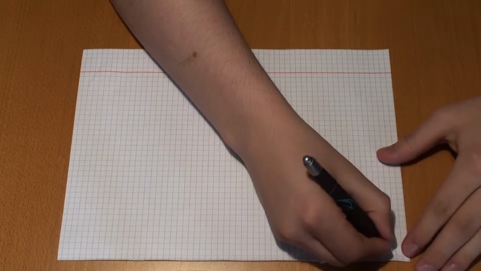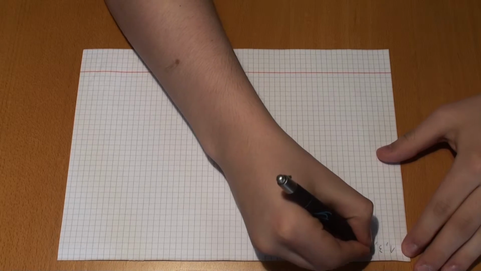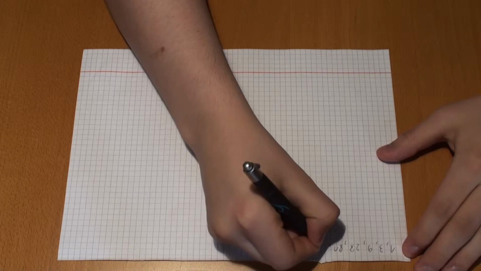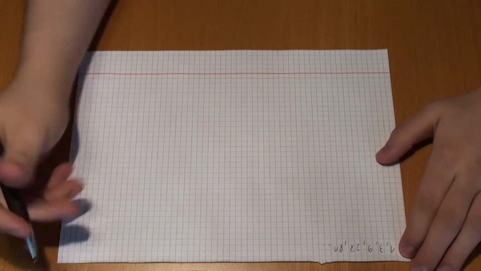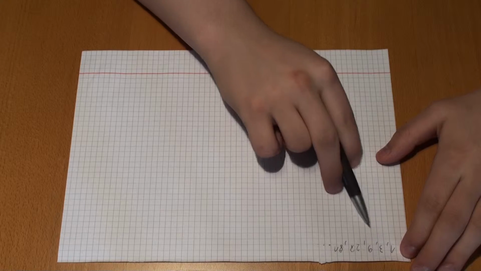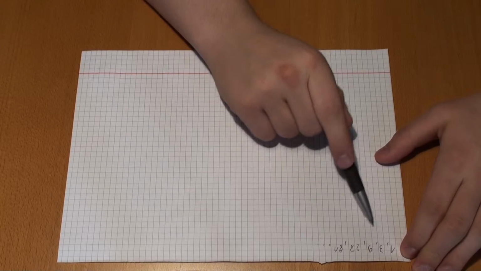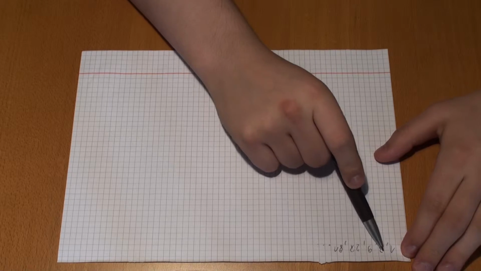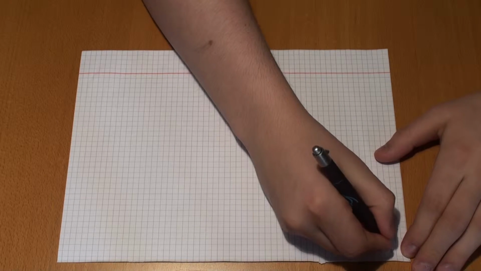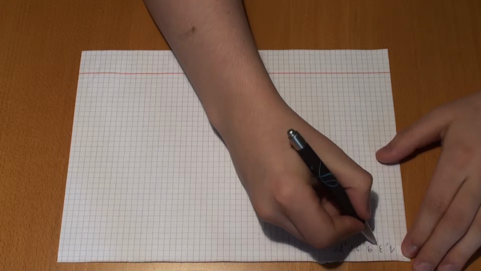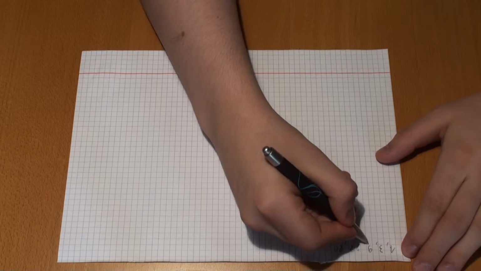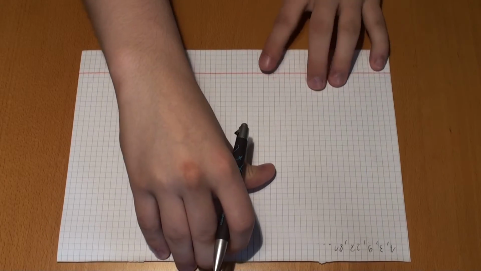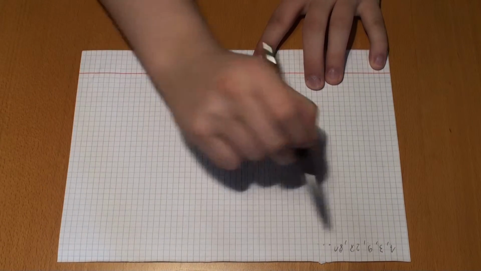So let's have 1, 3, 9, 27, 81, and so on. And you can see what is connecting all of these terms. Well, you multiply the previous term by 3 and you get the next term, and so on. So if we multiply 1 by 3, we get 3. If we multiply this by 3, we get 9, and so on. And that's basically what a geometric sequence is.